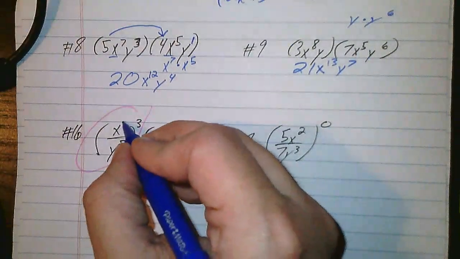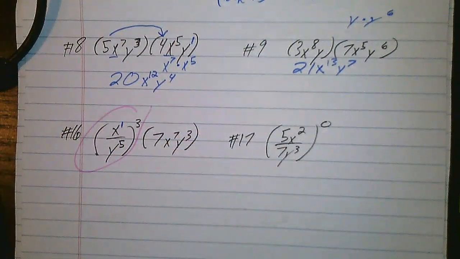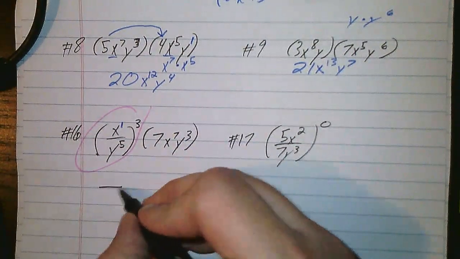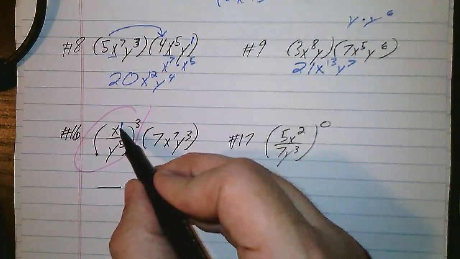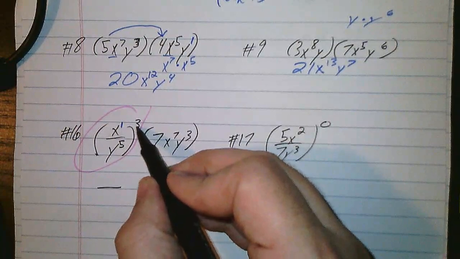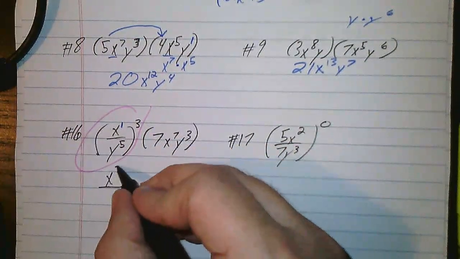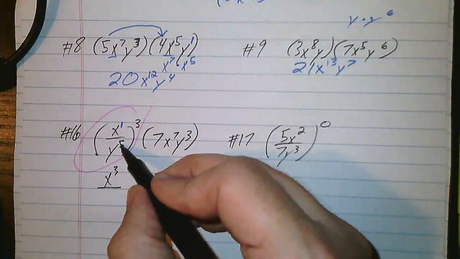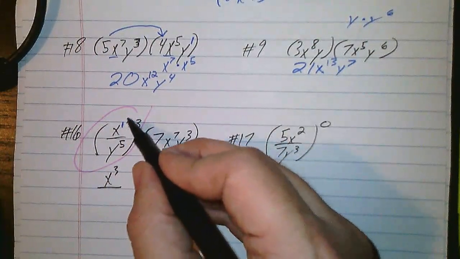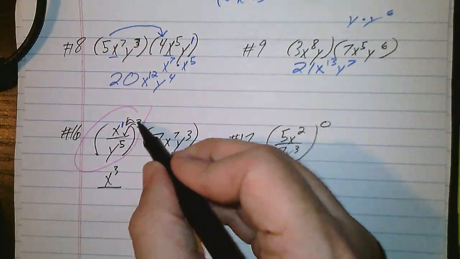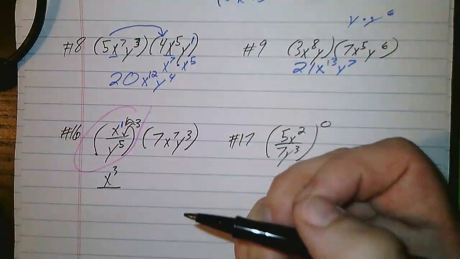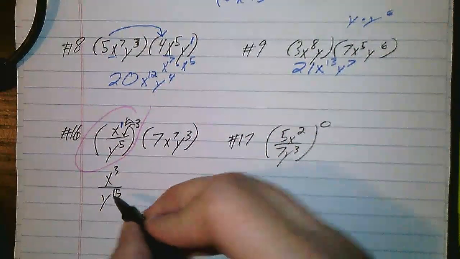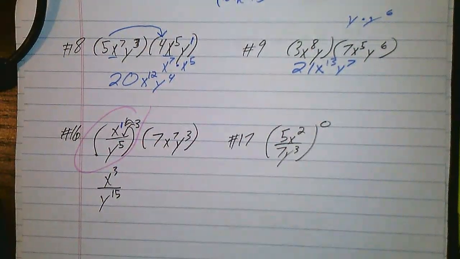That's where you multiply the exponents. So in this fraction here, x to the 1st raised to the 3rd power, 1 times 3 is x cubed. A power raised to another power is where we multiply. You can think about it like distributing that exponent. 5 times 3 is y to the 15th.